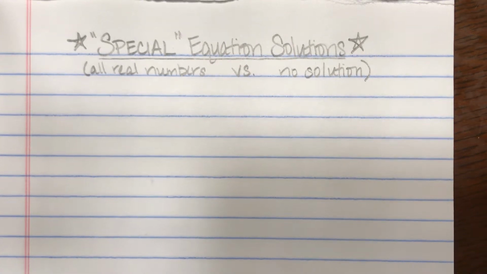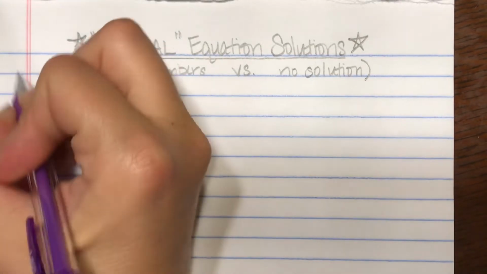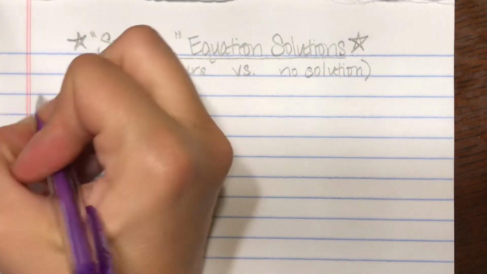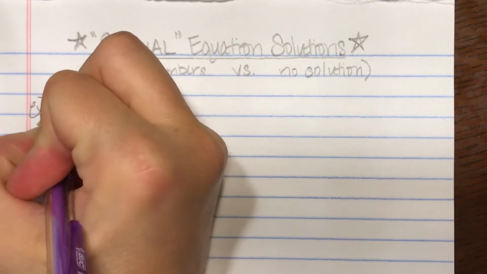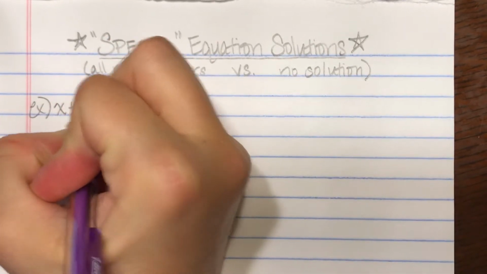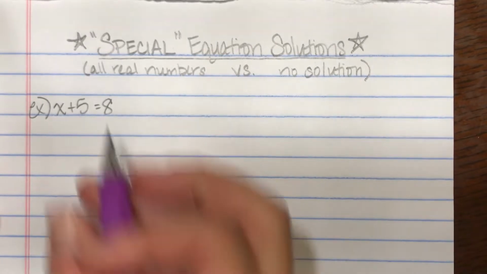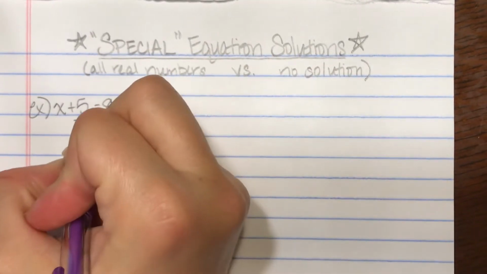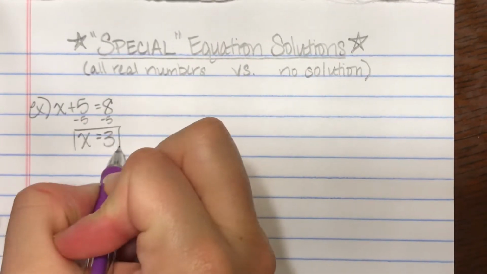All right, let's talk about what happens in an equation when something kind of odd happens with your variables. These are called special equations. Let's talk about an easy, simple one first to lay the groundwork. If I give you a problem like x plus 5 equals 8, and I solve this algebraically, very simply, we get x equals 3. That's your answer, super easy.